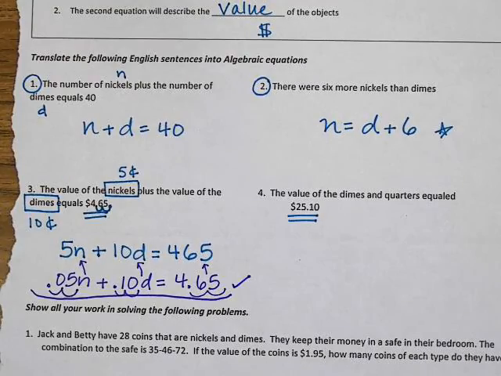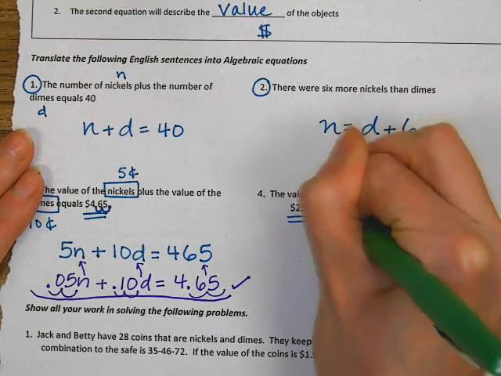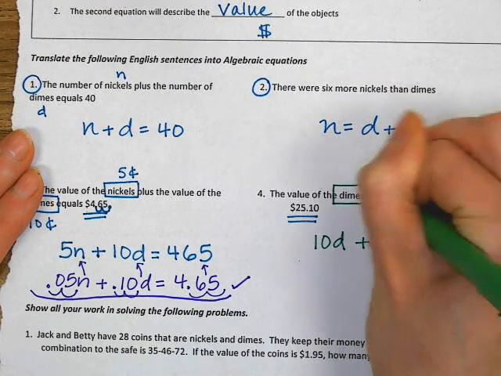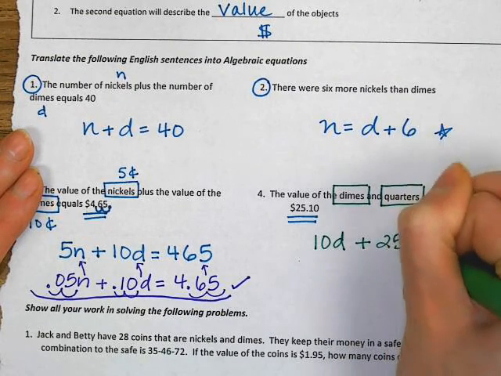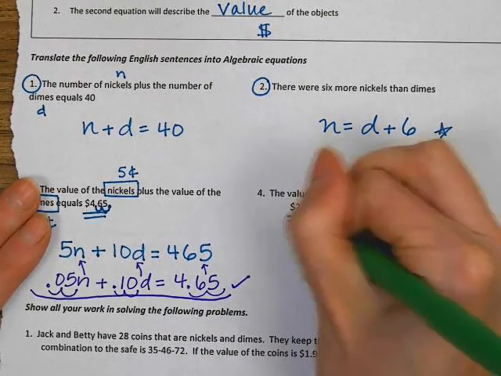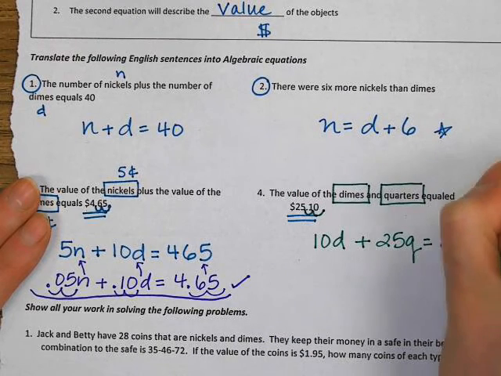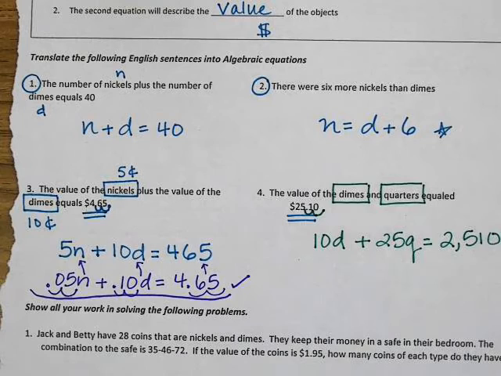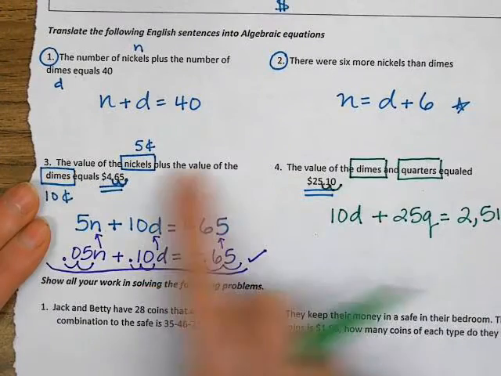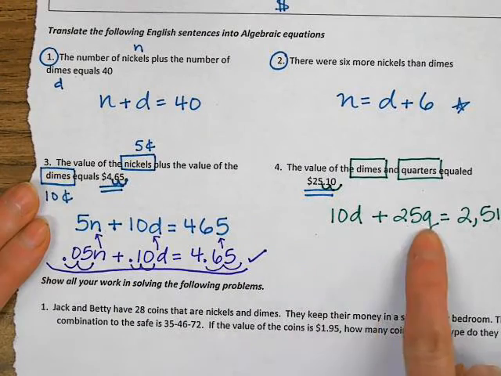All right, number 4, the values of dimes and the values of quarters equals $25.10. Okay, so we're talking about value. Dimes are worth 10 cents each, plus quarters are worth 25 cents each. And then because we moved the decimal 2 spots, we're also going to do it here and instead call this 2,510 cents. Okay, so notice the difference. When we're talking about the number, we just put the letter. When we're talking about value and money, we attach the value of each coin.